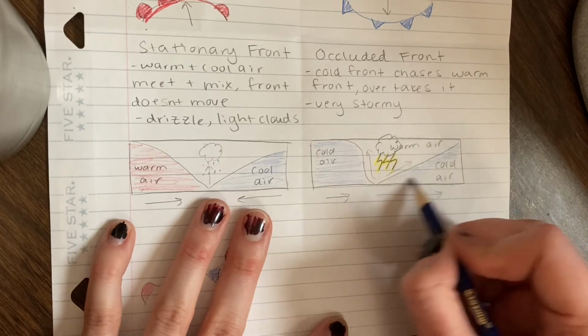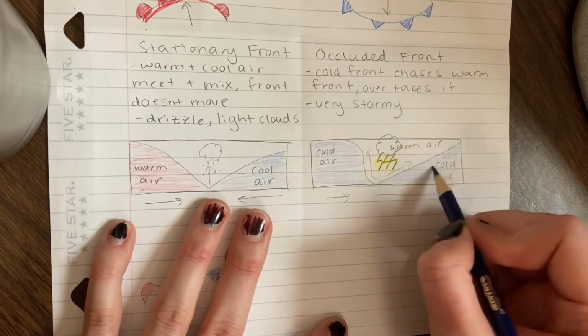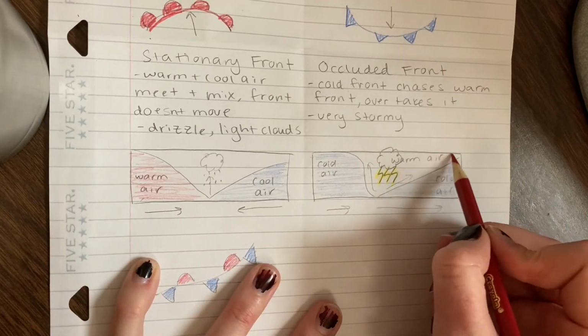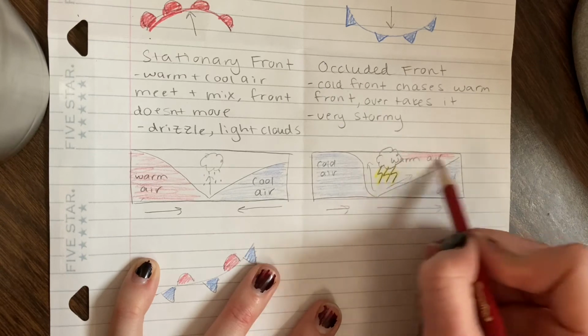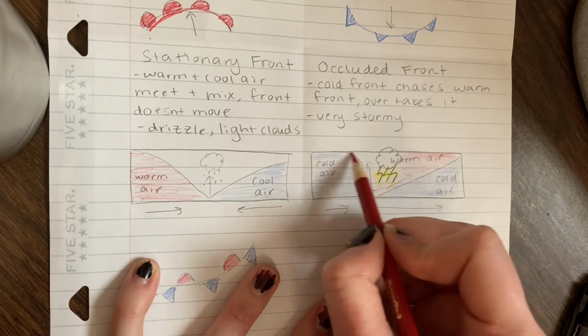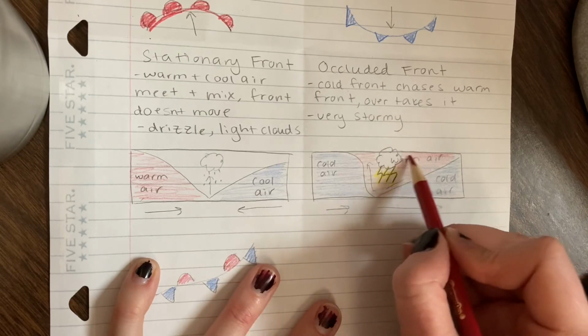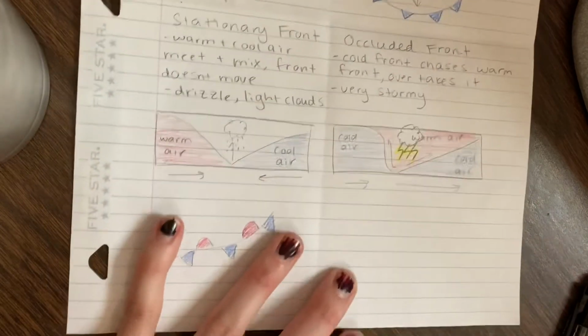Because we don't get stuff like hurricanes here in Montana because the air is just not moist enough. We're not close enough to the ocean. So occluded fronts are gonna cause kind of the worst storms that we get. Like big thunderstorms. Think big thunderstorms that we get in the summertime.